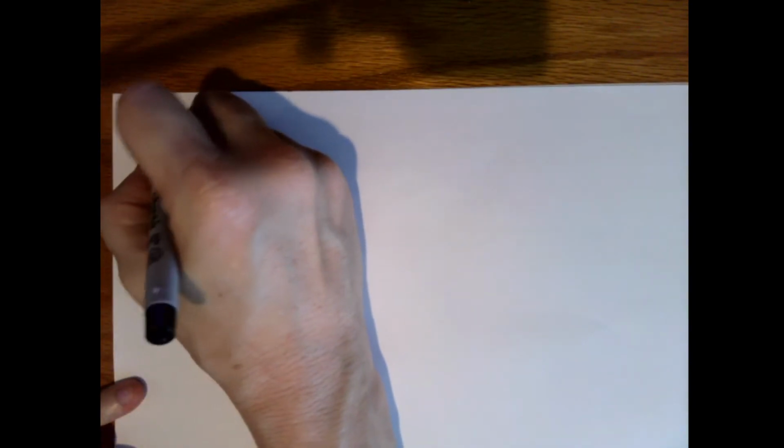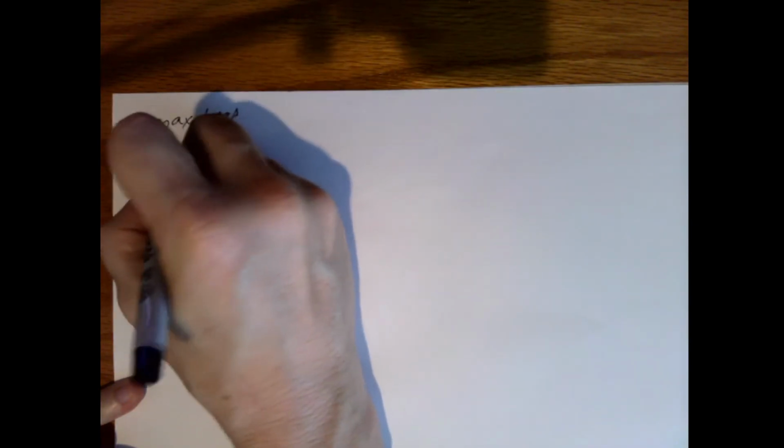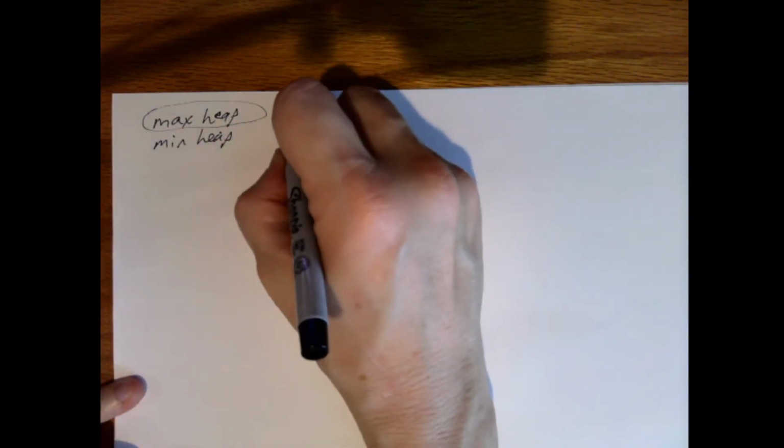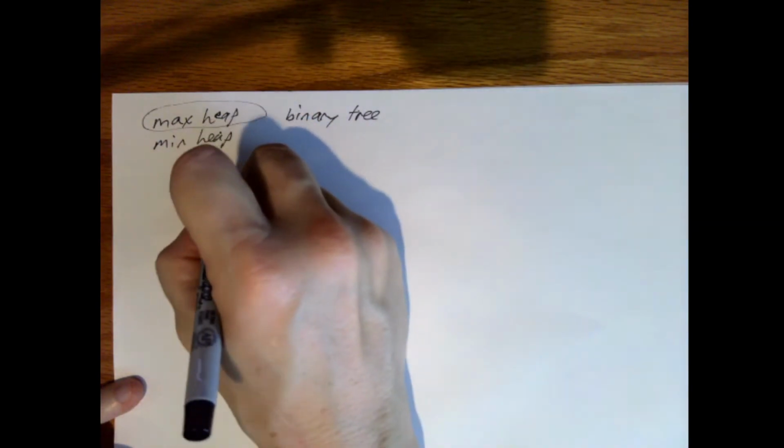What about a heap? Now heaps come in basically two forms: a max heap and a min heap. What I'm going to discuss is a max heap. So a max heap is also a binary tree, we already said that earlier, that has these properties.